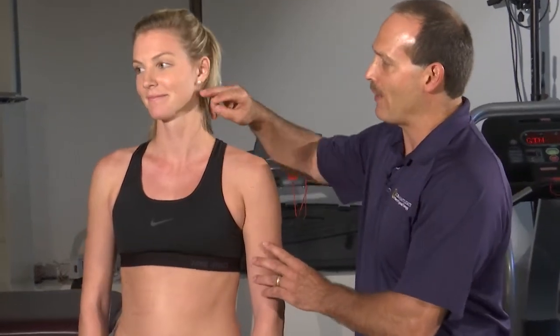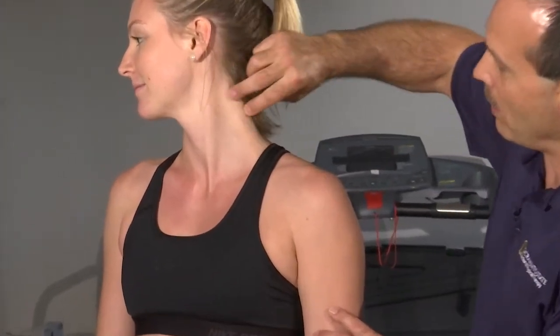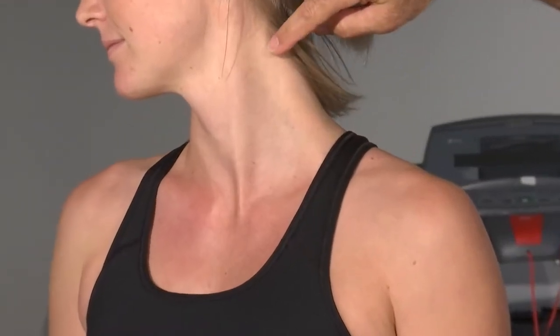So the brachial plexus is comprised of the ventral rami of C5, C6, C7, C8, and T1. C5 and C6 come together and form the upper trunk, C7 the middle trunk, C8 and T1 the lower trunk. At this point, I want to illustrate on Krista, as we have her turn away from me, where the structures are as they leave the neck.